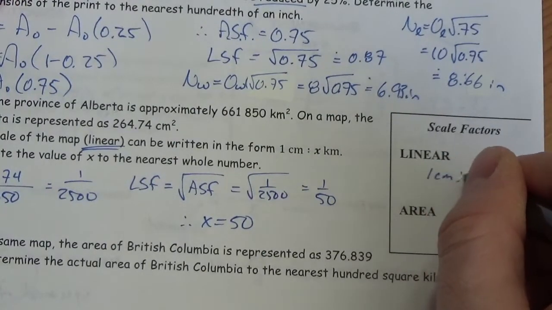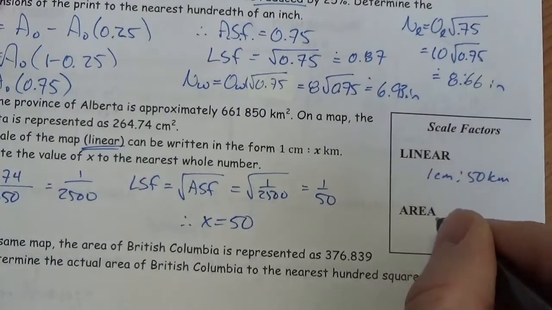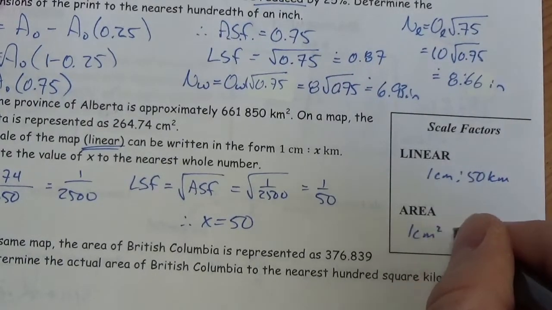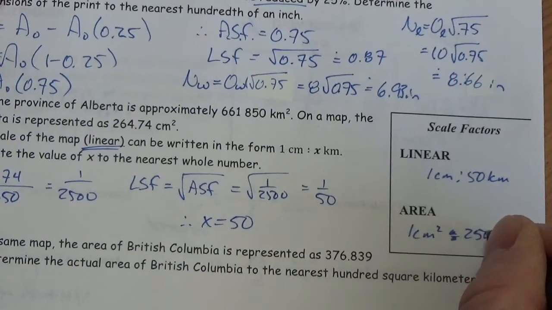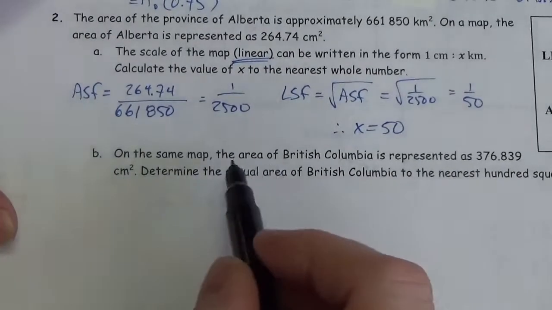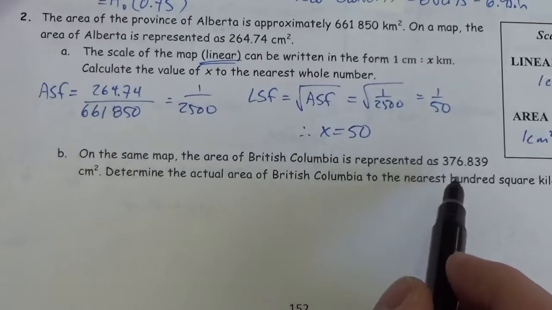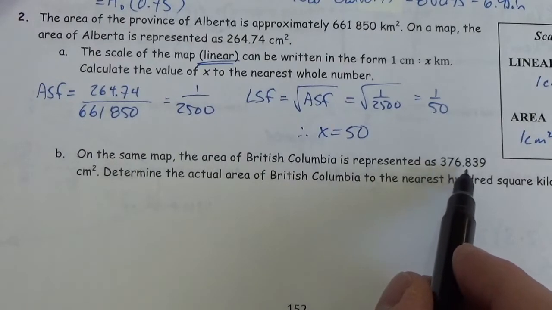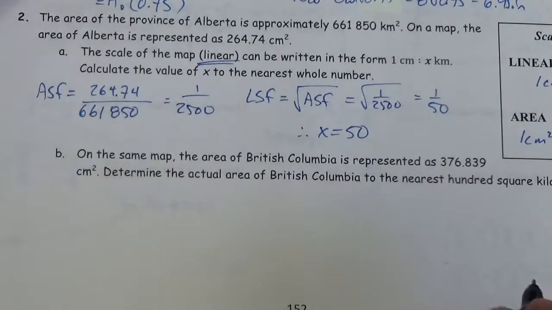Okay. Now, oh, sorry, the scale factor over here, our linear scale factor was going to be 1 centimeter to 50 kilometers, which meant 1 centimeter squared was equal to, I'll do it like this with a colon there, 2,500 kilometers squared. Now this one here, on the same map, the area of British Columbia is represented by 376.839 centimeters squared. Determine the actual area of British Columbia to the nearest 100 square kilometers.